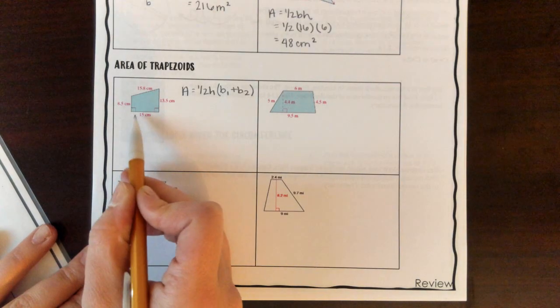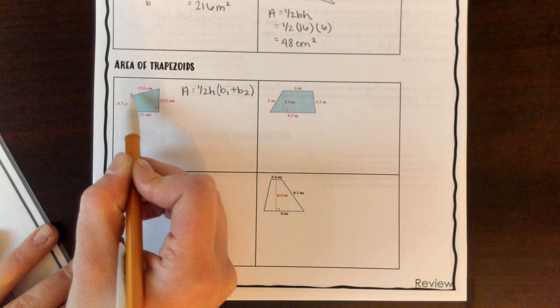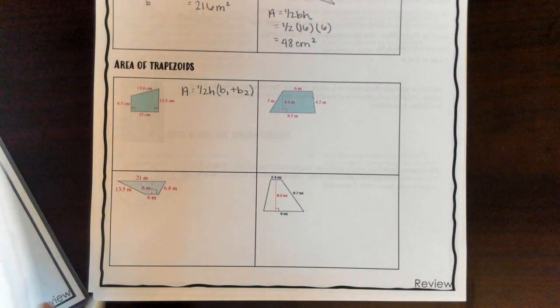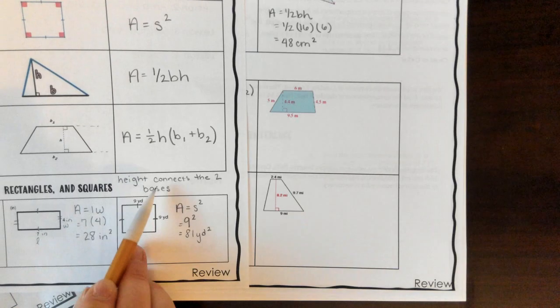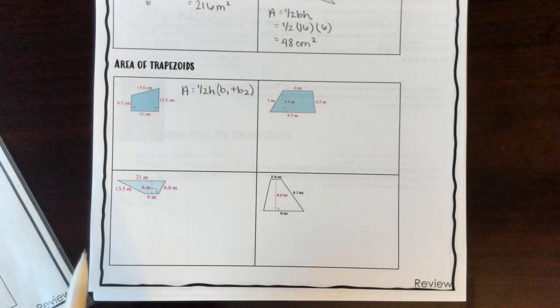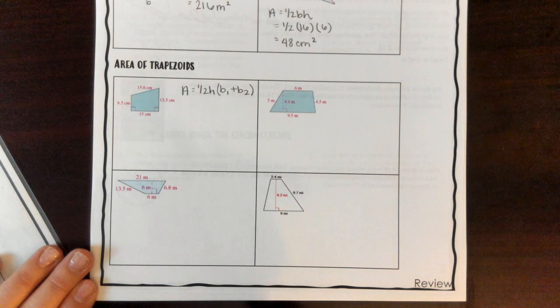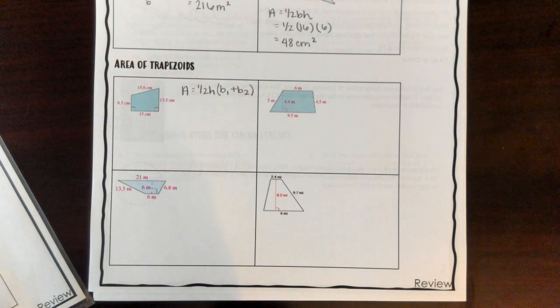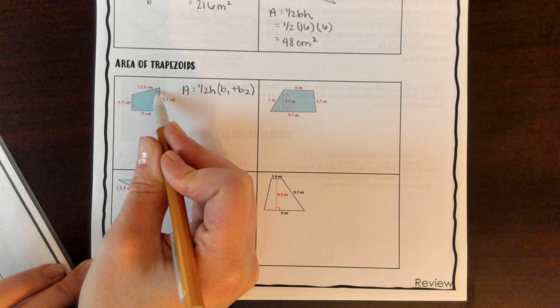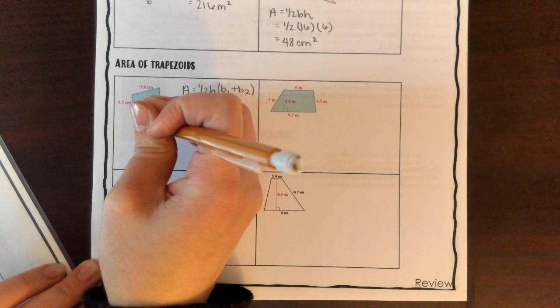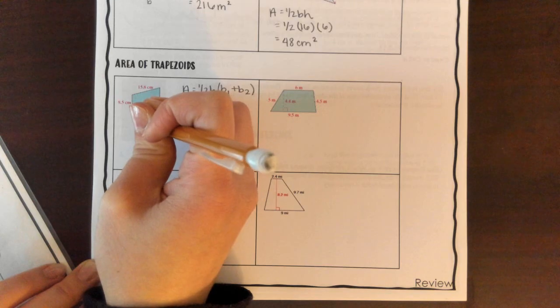You might think it's 15 and 15.8, but if you look back, the height connects your two bases. So we also need to determine what is the height, and that height has to make a right angle. This piece here does not make a right angle. Okay? So 15 is actually going to be your height.